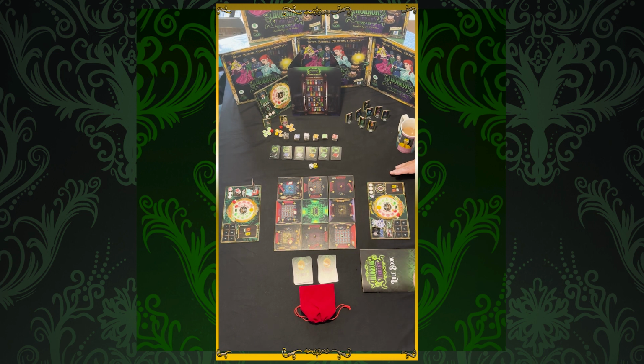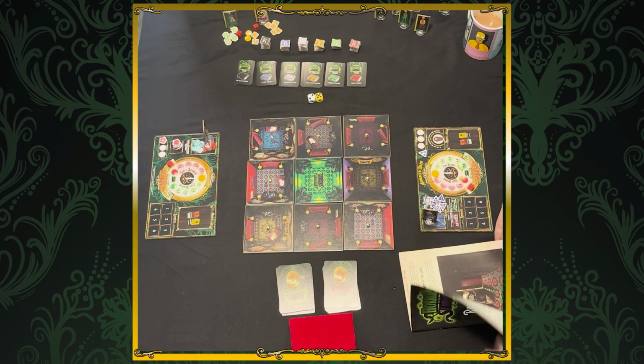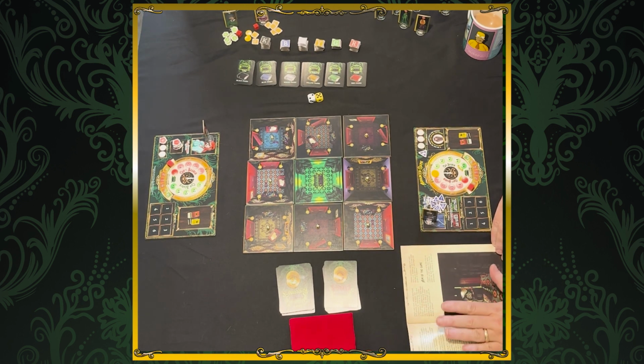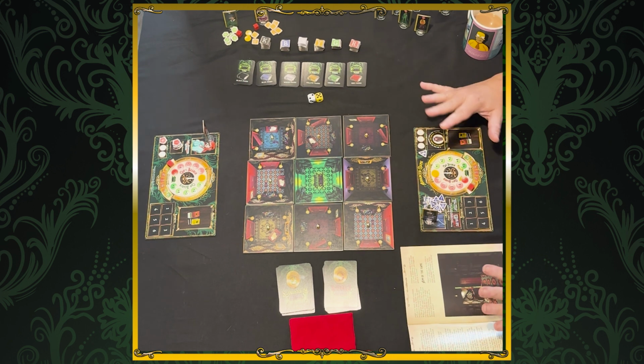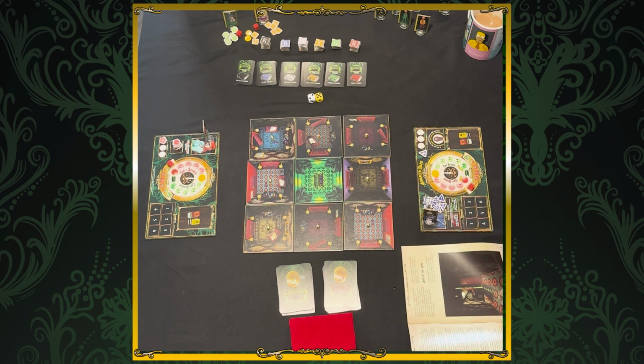But for those of you that want to read through the rule book along with us and watch the video, then off we go. So I will have the rule book here to the side. I'm going to skip the intro because there's quite a bit there. And basically what we have to do is we've got to find secrets to be able to escape to the library, otherwise we're trapped here for eternity. But there's a lot more to the story which you can read for yourselves.